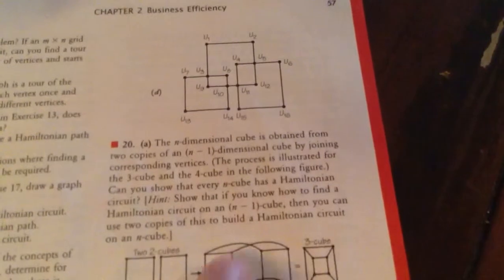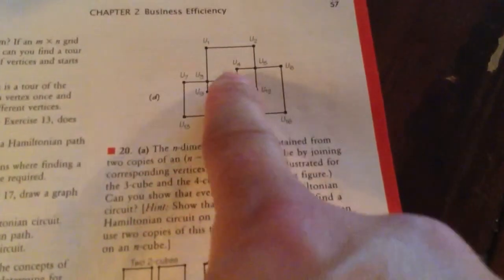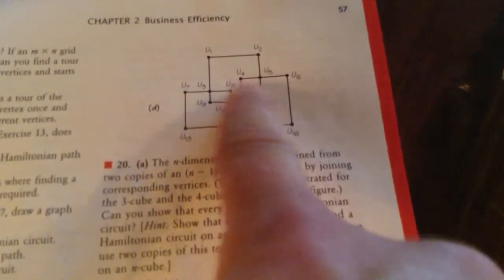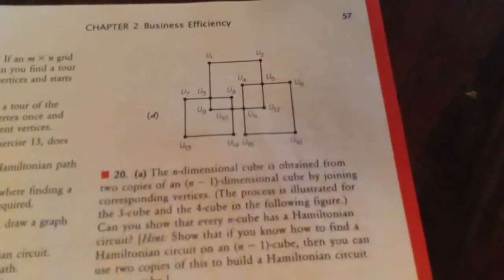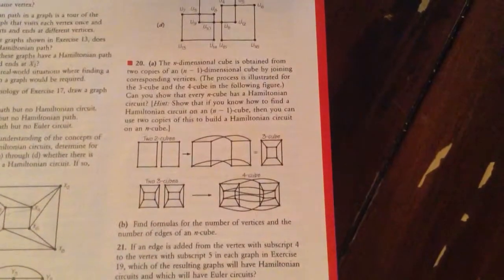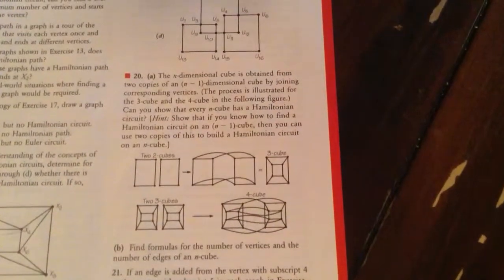And in D, graph U, if I add an edge from x4 to x5, then that's 3 valent, and this is now 5 valent, so there's no Euler circuit. Which means for Euler circuits, none of them have Euler circuits if I add that edge. So, good. 21. Next is problem 22.